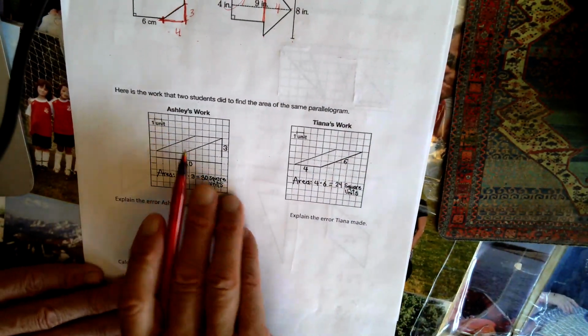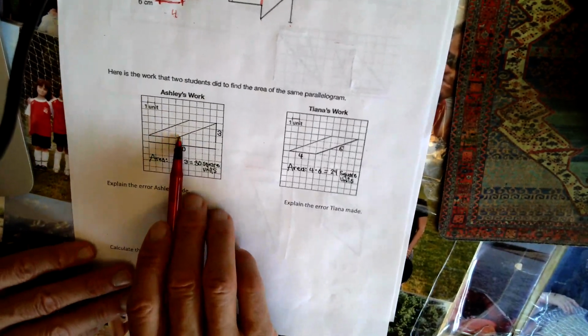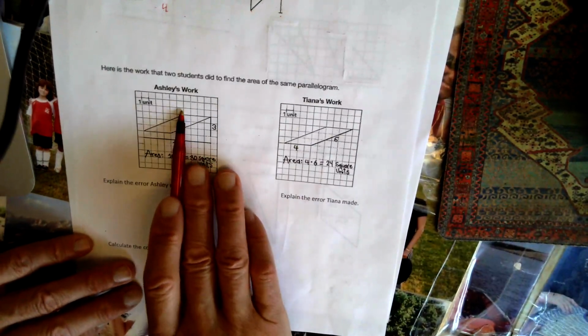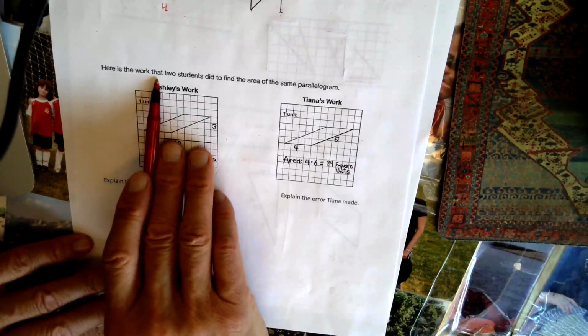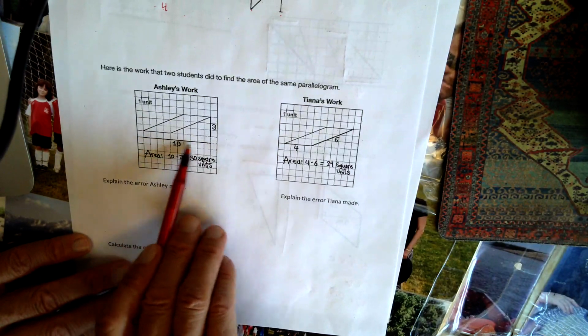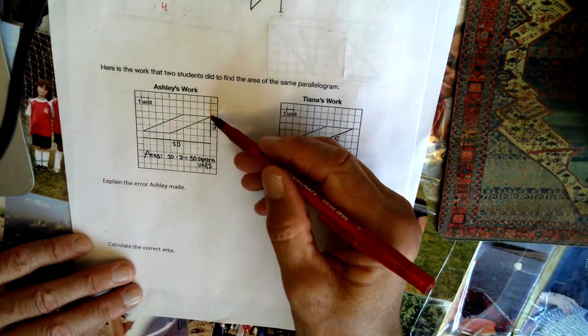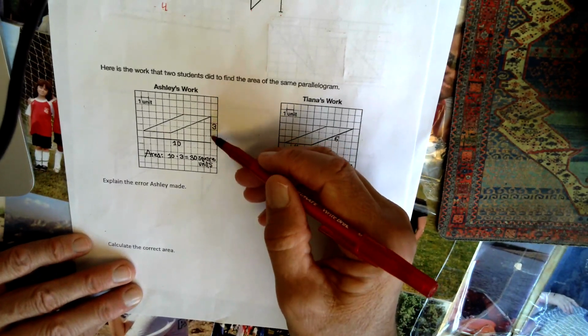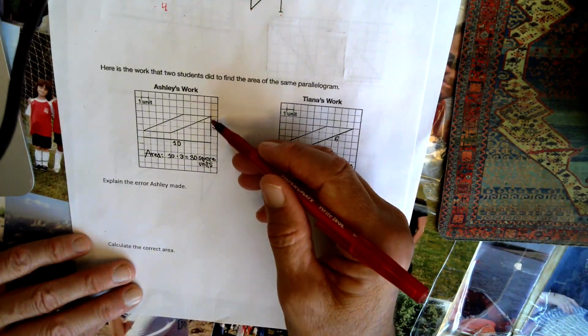We did actually in a Desmos activity almost this exact idea of Ashley's work and Tiana's work. Here is the work that 2 students did to find the area of the same parallelogram. So you can see that the parallelogram is shaped like this. And Ashley, she used this whole 10, the entire 10 units, as one of the dimensions. But that's not true. She used 3, which I think is the height of this parallelogram. I would agree with that.